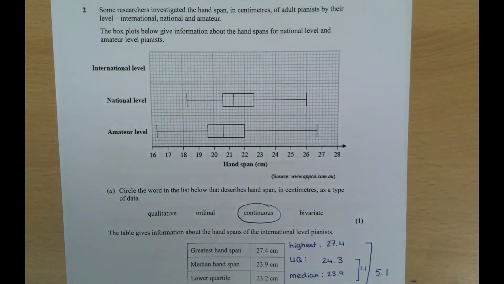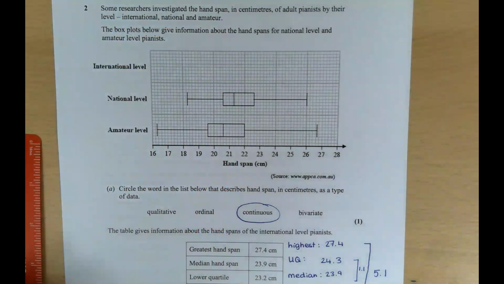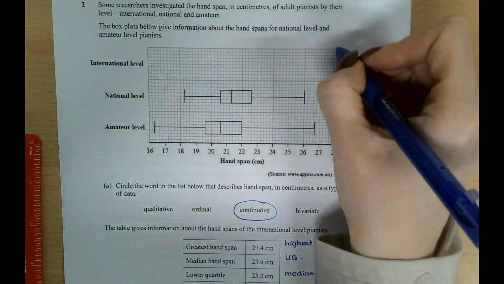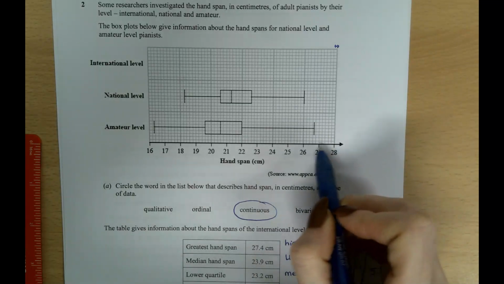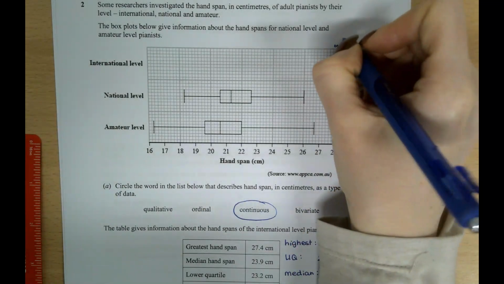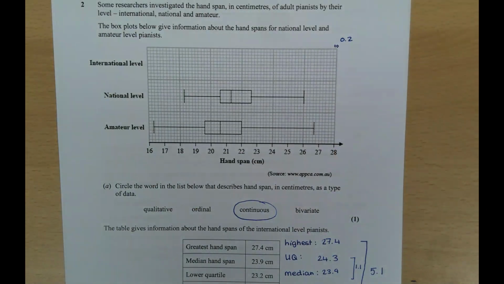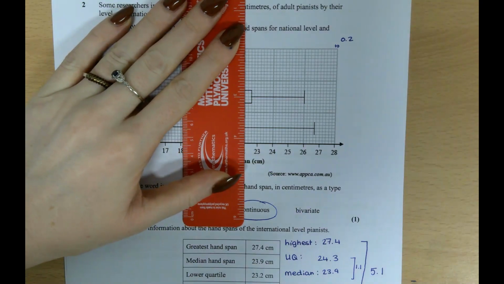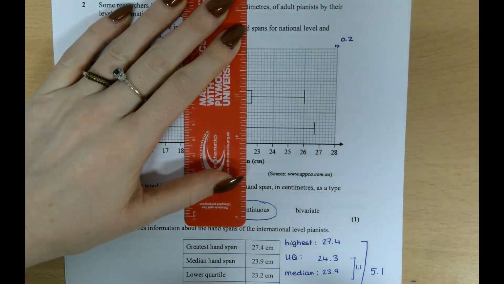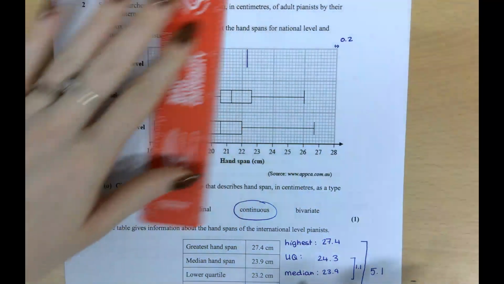So taking my lowest value of 22.3. Now I think with a graph like this, it's really important to note what one little square is worth. 5 little squares is worth 1, so each little square is worth 0.2. So half a square is 0.1. So we're looking at 22.3. So find 22, then we're going 0.2 and then a half of the way along, like so.